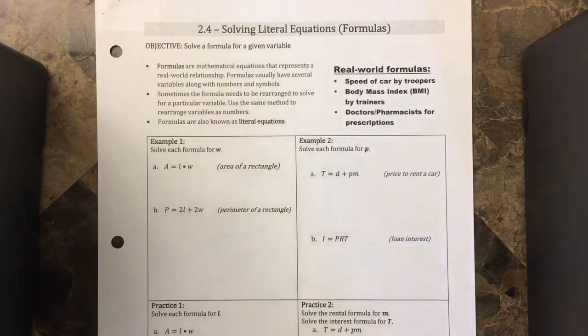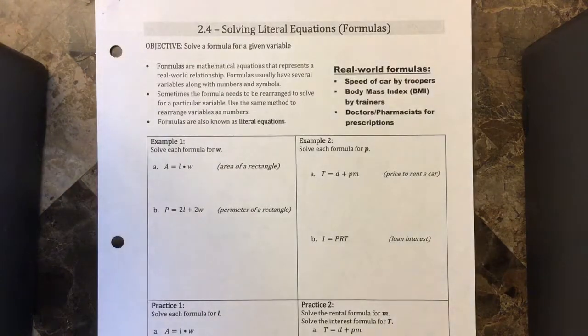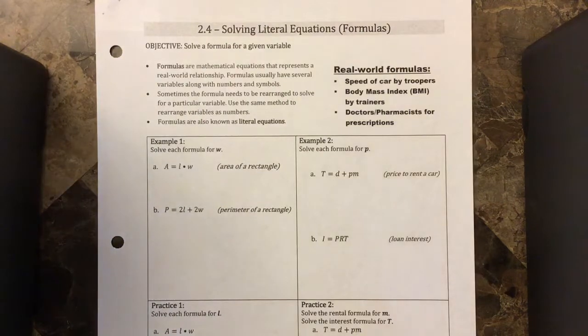Now, so far, you've only had one x or one y or one set of variables, and then you say it is equal to some constant. Well, in math and in science, you will notice a lot of times that formulas are real-world relationships, and they have a lot of different variables in them. They can also sometimes have numbers or symbols like pi or theta. So sometimes you have to rearrange the formula so that the variable that you want is isolated.